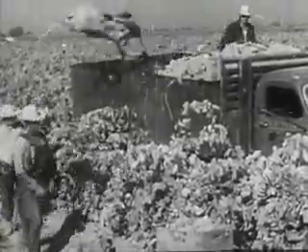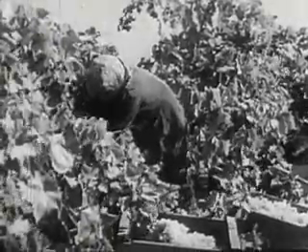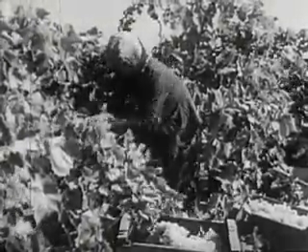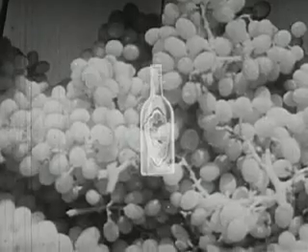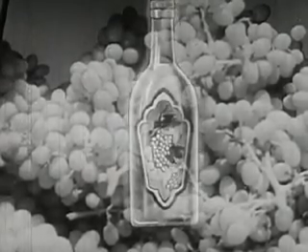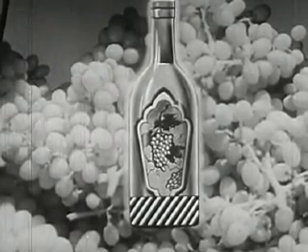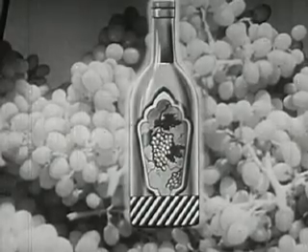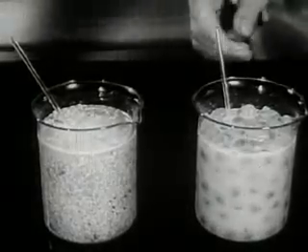Fruits and other products that contain sugar will be used to make alcoholic beverages. Out of grapes, wine is made. Wine contains about 15% ethyl alcohol. All alcoholic beverages are products of fermentation.